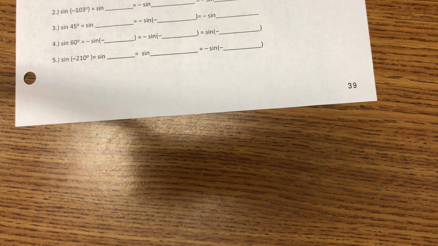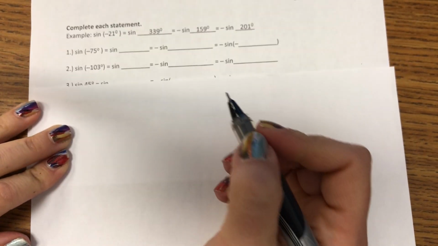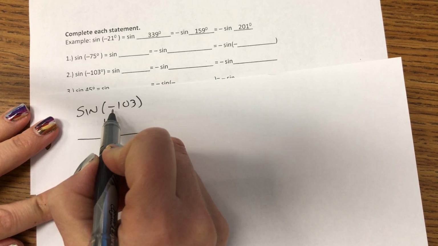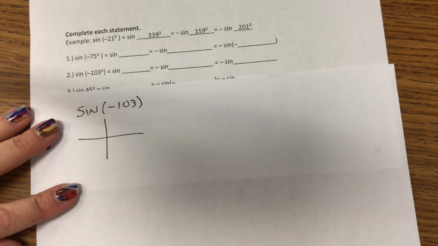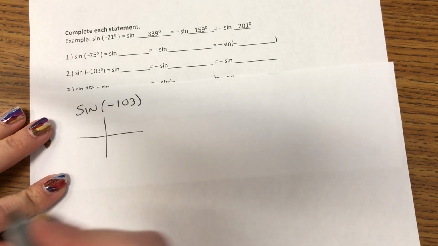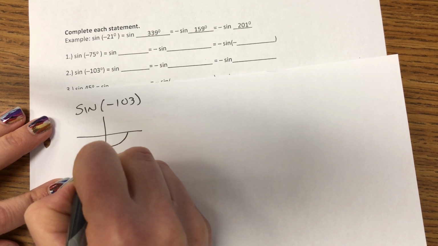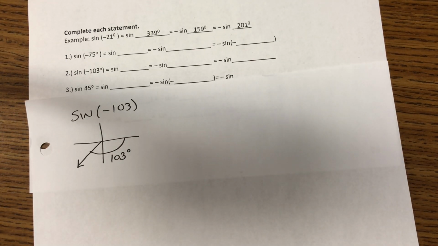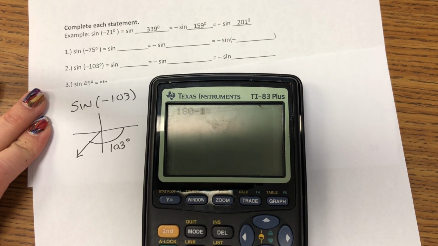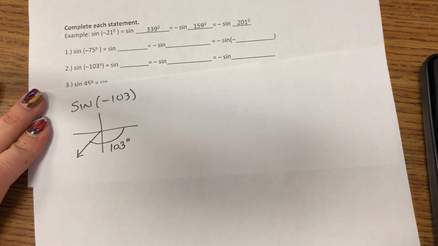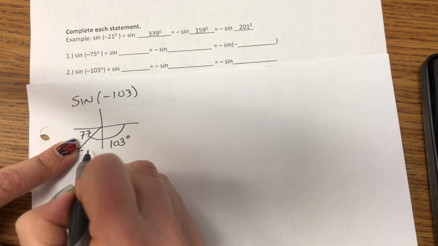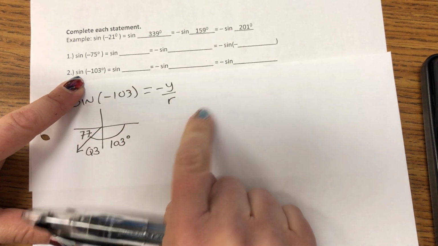Okay, let's do another one. Let's do number 2. Sine of negative 103. So my first item is I have to find where this terminal ray is. So we go clockwise. So that's a reference angle of 77. Okay, so 77 degrees is my reference angle, but since this is in quadrant 3, my original statement that I'm starting with is a negative ratio.